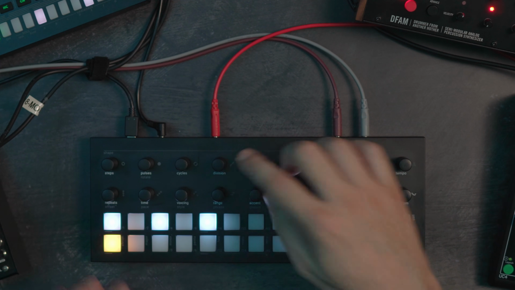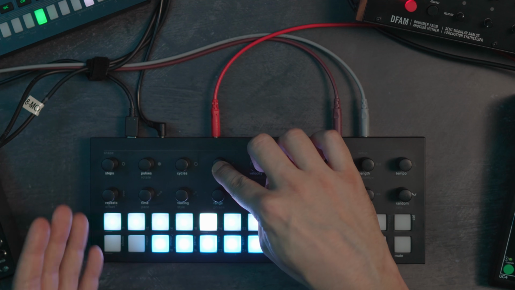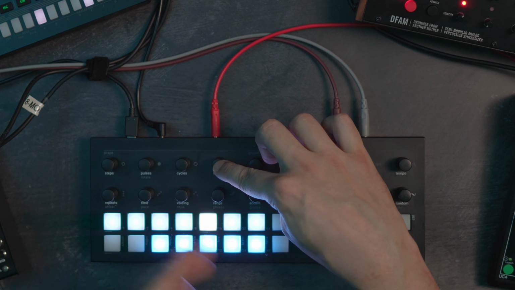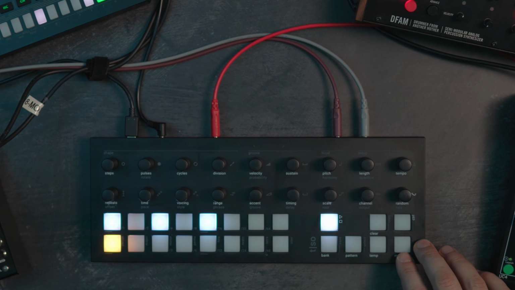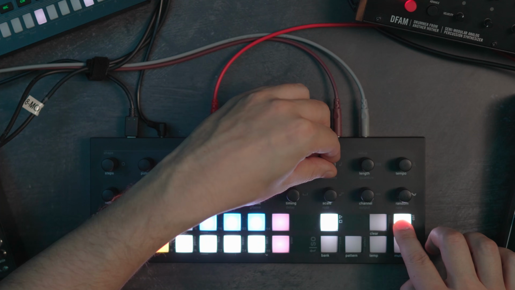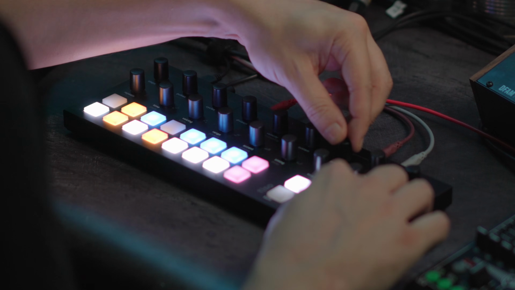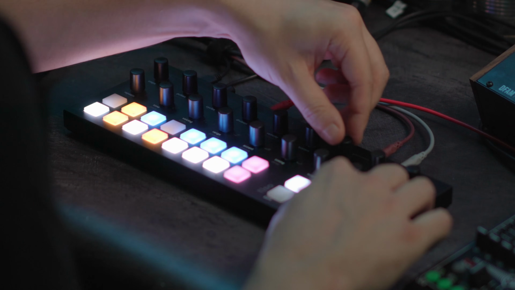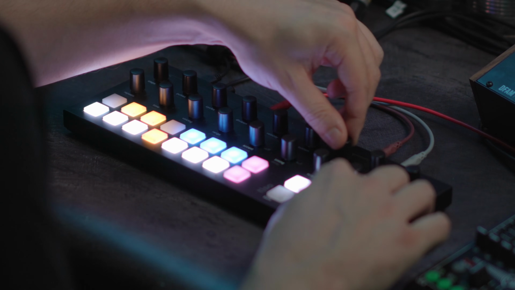Another thing I haven't talked about, but I haven't used much, is the division. It's basically the note value for each step. So again, you have your 8, 16, etc. Another thing I haven't talked about is the harmony, which lets you switch basically the note, but it's just switching one note at a time.